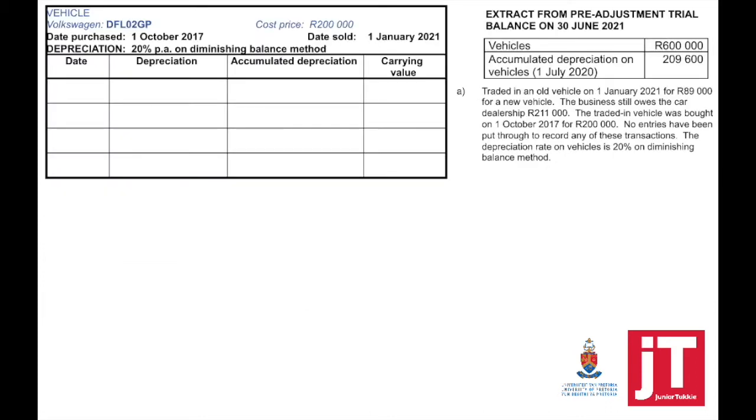So adjustment number A. Traded in an old vehicle on the 1st of January 2021 for $89,000 for a new vehicle. The business still owes the car dealership $211,000. The traded-in vehicle was bought on 1 October 2017 for $200,000. No entries have been put through to record any of these transactions. So this means that I will now need to update the depreciation from the day that we purchased it on the 1st of October 2017.